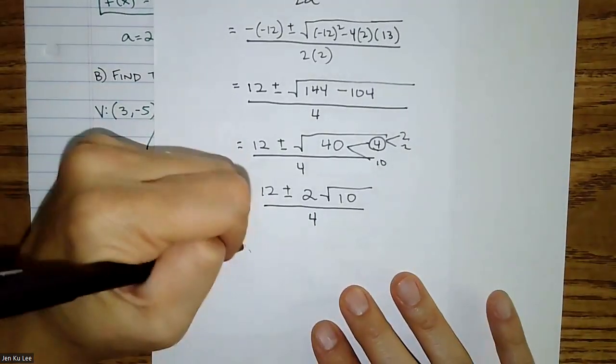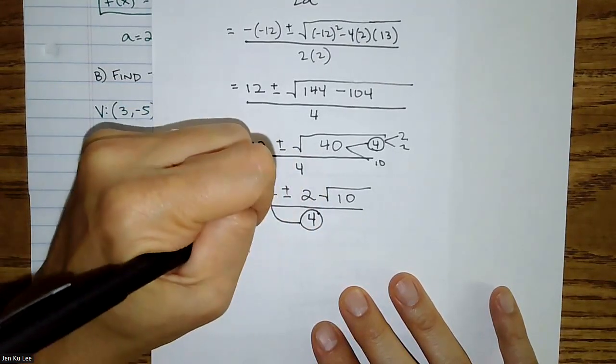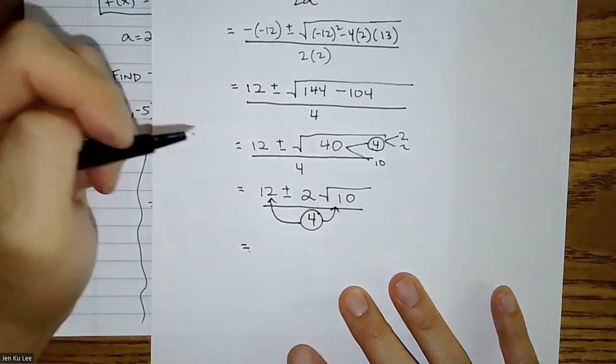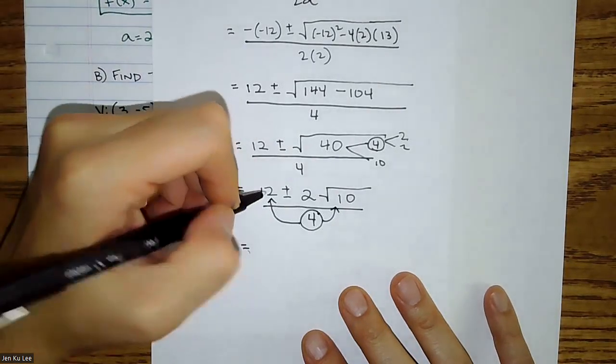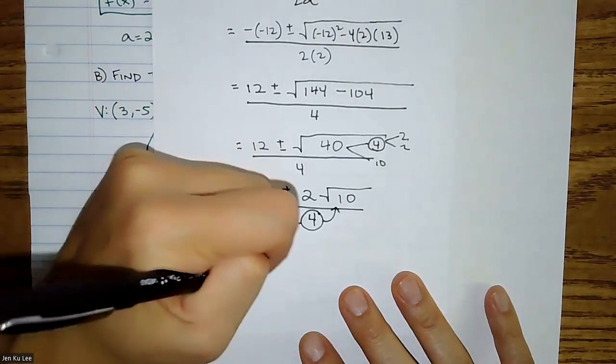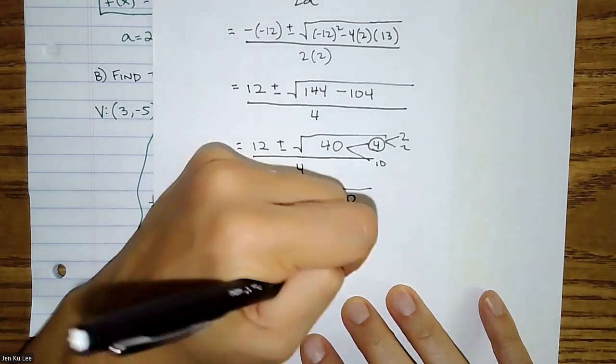If you simplify this, the 4 goes into both the 12 and the 2 radical 10. So 12 divided by 4 plus or minus 2 square root of 10 divided by 4.